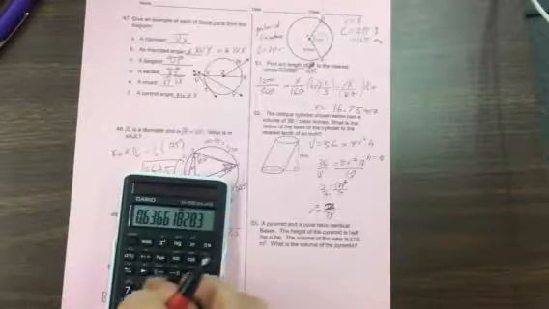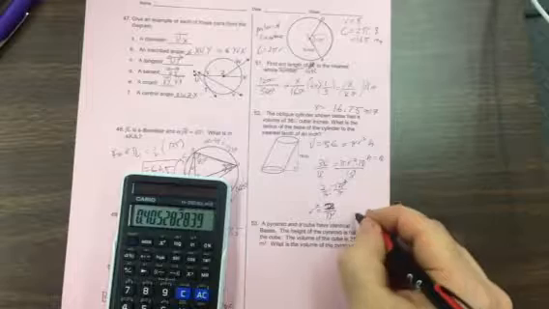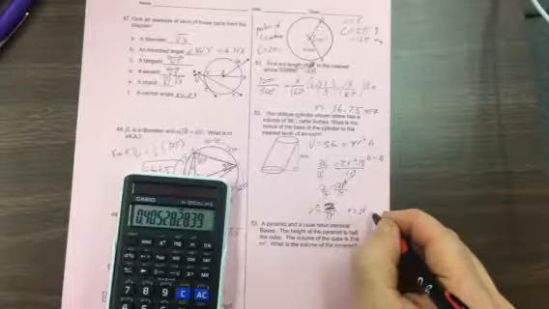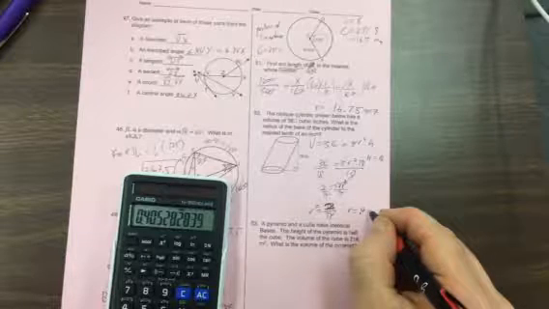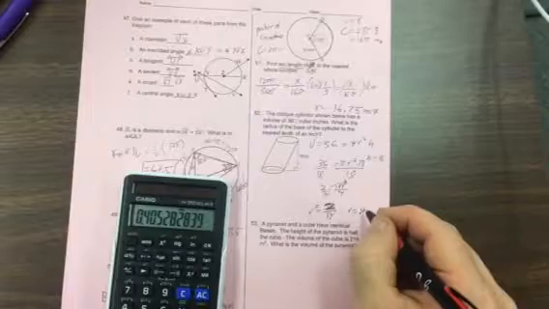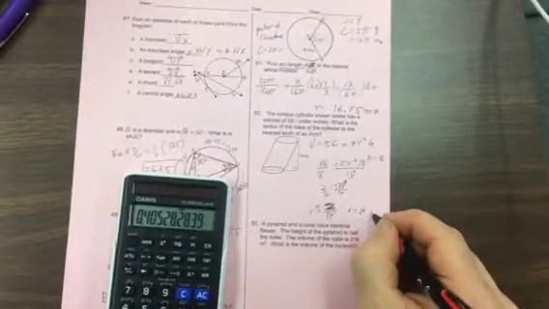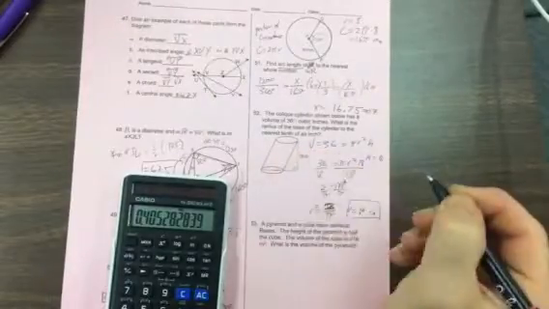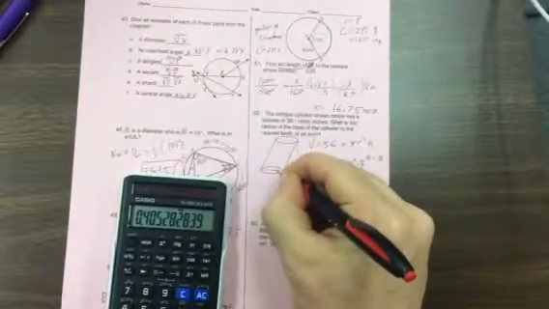And so we're going to take the square root of that. R equals 0.4, four tenths of an inch. So there we are. 0.4 inches.